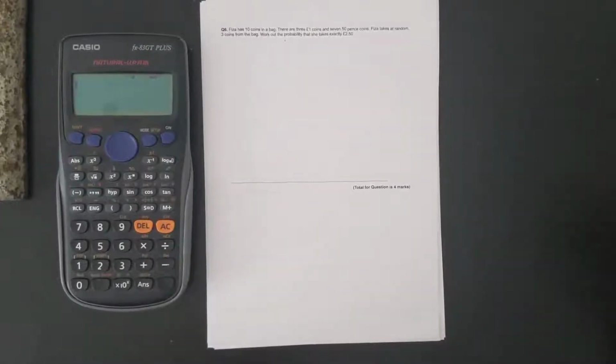Question 6 bears more than a passing resemblance to a Maths Watch question you completed a few weeks ago. A number of you will be able to do this in your head, but for those of you that can't, I'll talk through a slightly more analytical method.